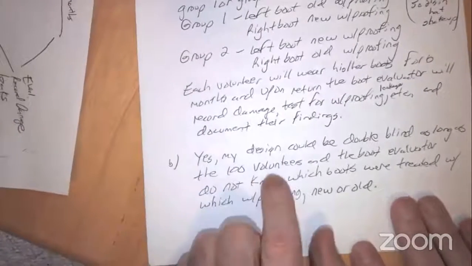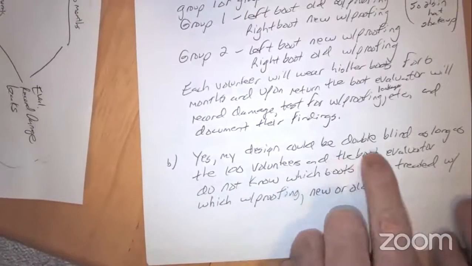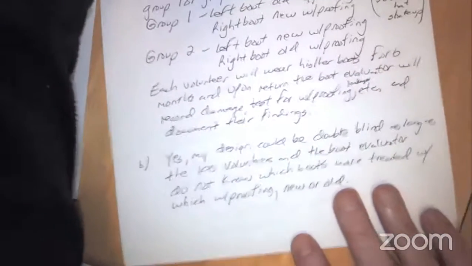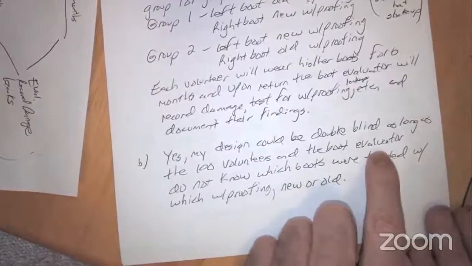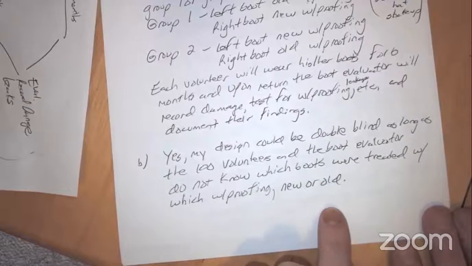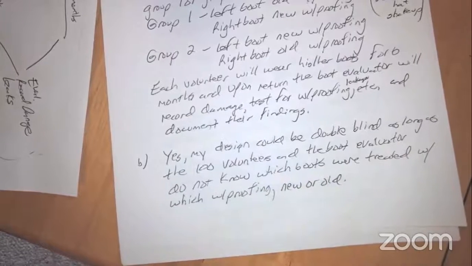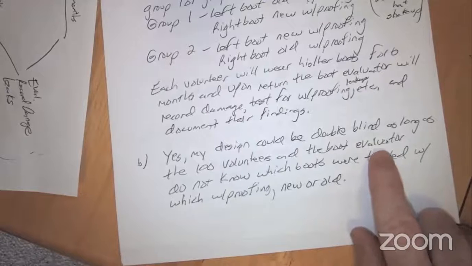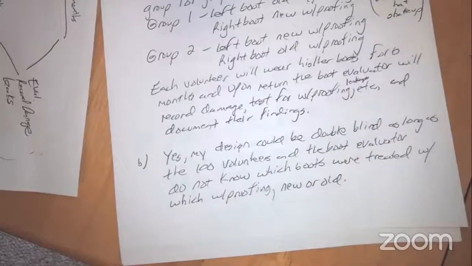So I said, yes, my design could be double blind as long as the 100 volunteers and the boot evaluator, again, such a strange term, isn't it, do not know which boots were treated with which waterproofing, new or old. If I'm a volunteer, I go in, someone gives me a size 13 pair of boots, and I'm happy because I got a free pair of boots, and I wear them for 6 months. I don't know which boot got which waterproofing. I don't really care. I got a free pair of boots and I'm good to go. The boot evaluator, the person who gets the boots back 6 months later and does some sort of testing, doesn't know either. And so therefore it is double blind.